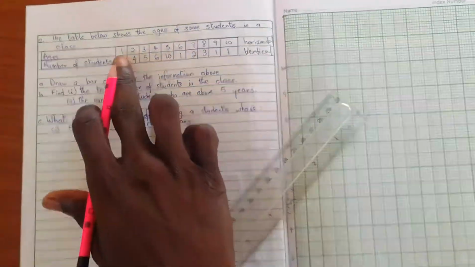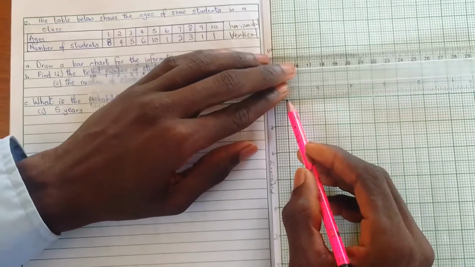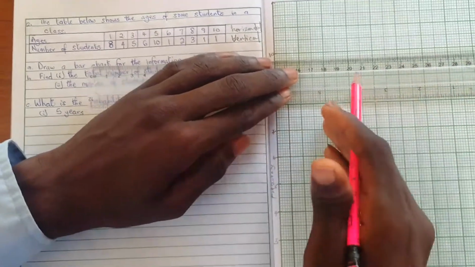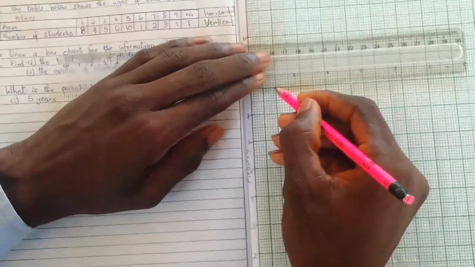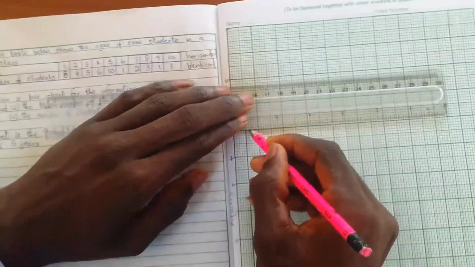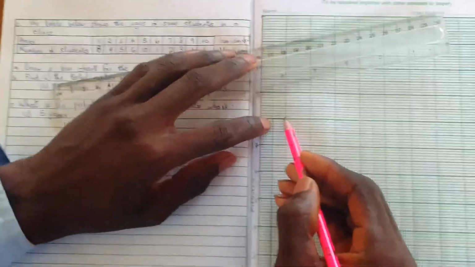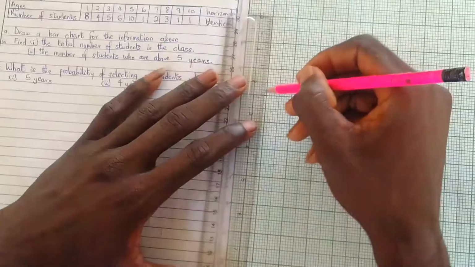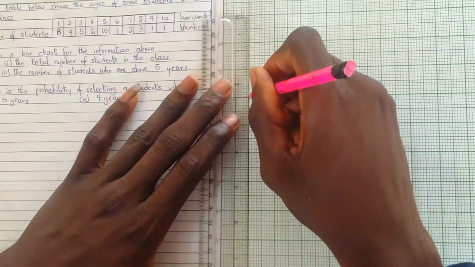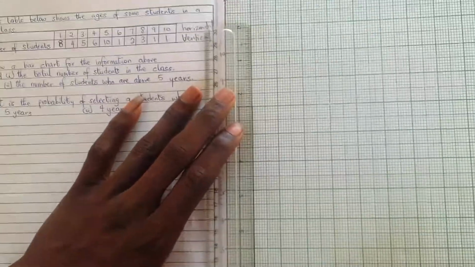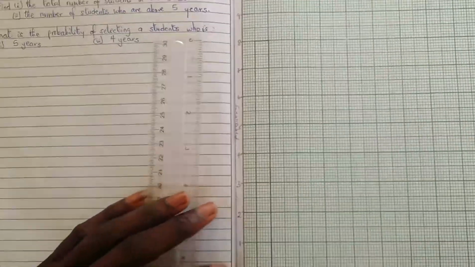Now, because they are 10 in number, we cannot extend the first bar to this place, else we will not be able to get all the bars. So we are going to use only 1 centimeter. And on the graph, from this place to this place is 1 centimeter. So we are going to use 1 centimeter so that we will be able to draw all the 10 bars. So the first edge is 1 here. So we write it down, 1.